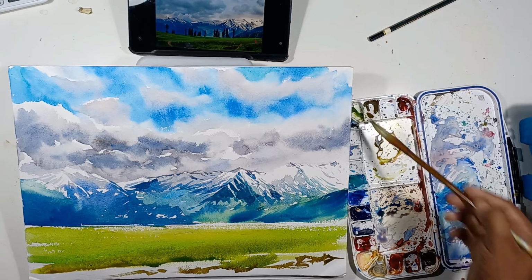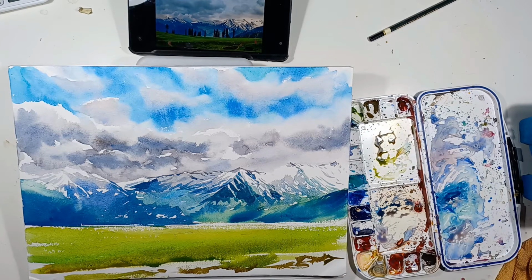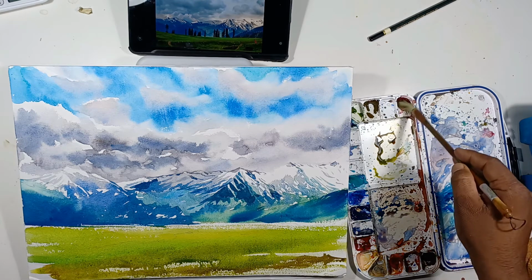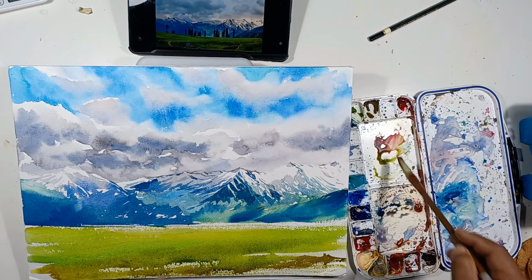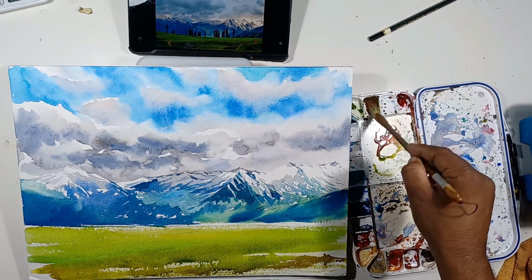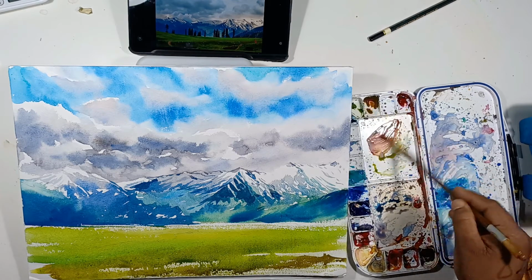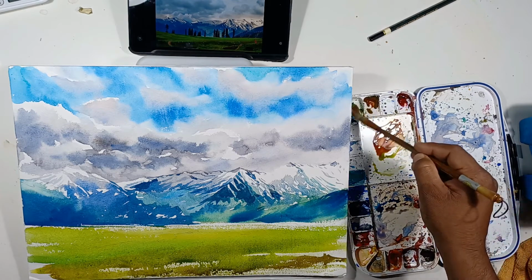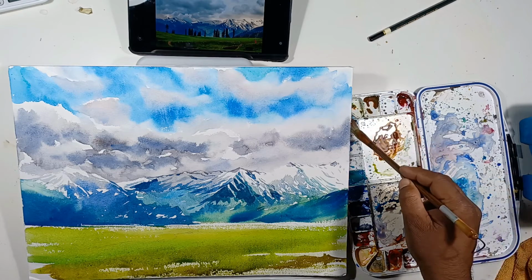And then later again with the same green gold cover the rest. So now we have to make this portion a little darker. So let's take some crimson, add some raw umber, add some green gold, add some turquoise.